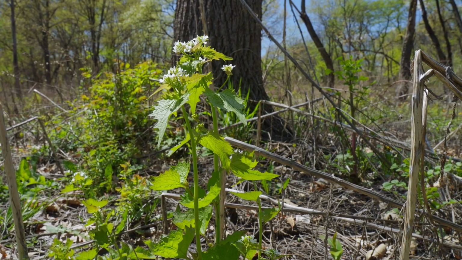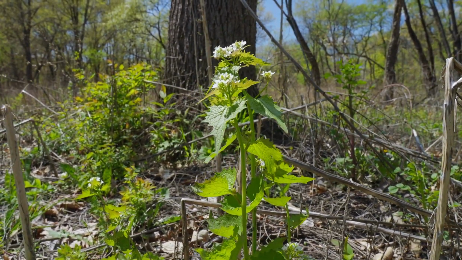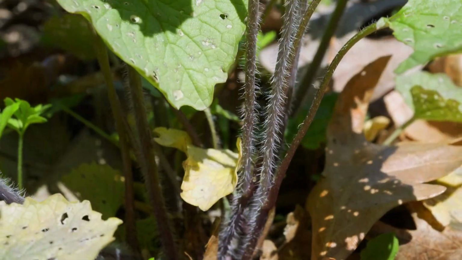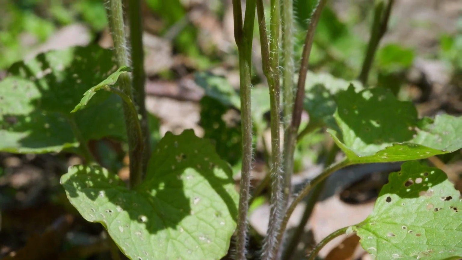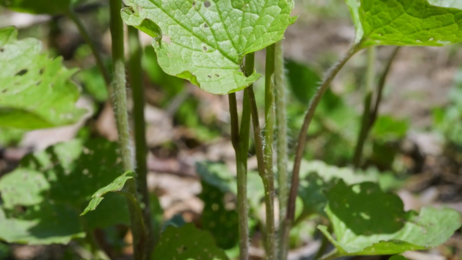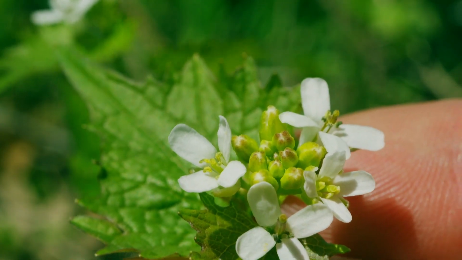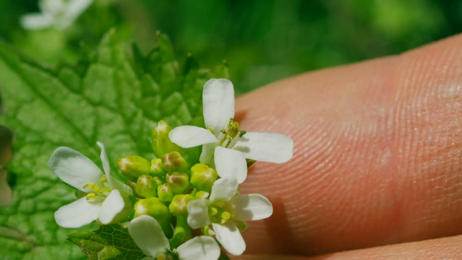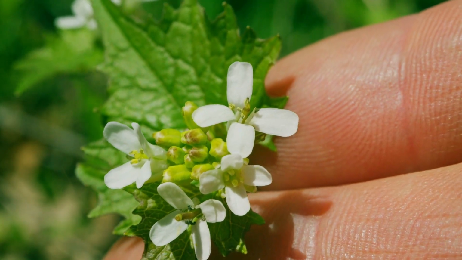In fact, it has become such a problem that some organizations have started holding garlic mustard pulls to remove it from our natural areas. In many places, it can grow into dense patches where native plants get crowded out. Garlic mustard is a member of the Brassicaceae plant family, which is characterized by having 4-petaled flowers. Many vegetables with a reputation for high nutrition are a part of this family, including broccoli, cabbage, collard greens, and Brussels sprouts.